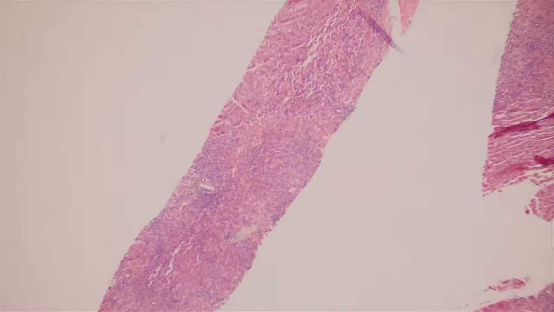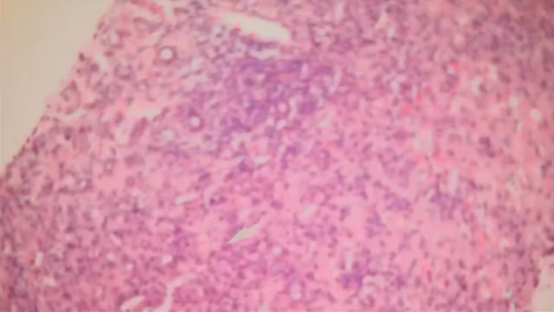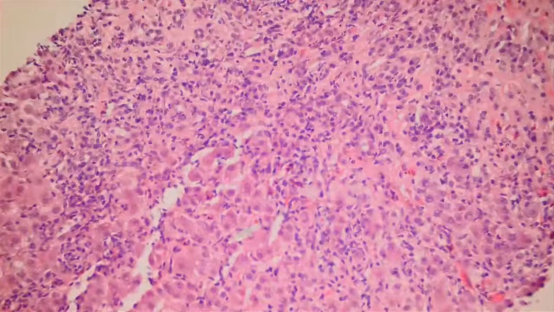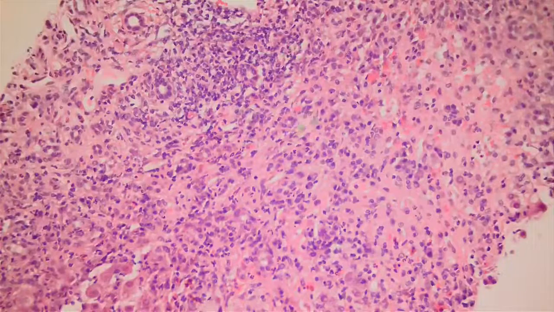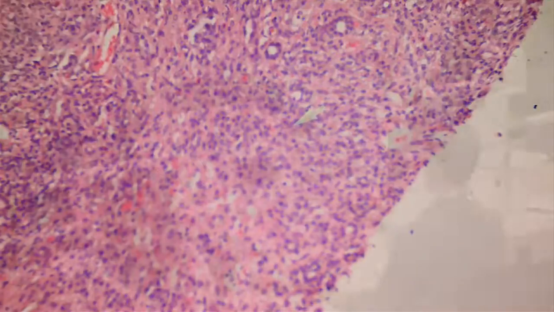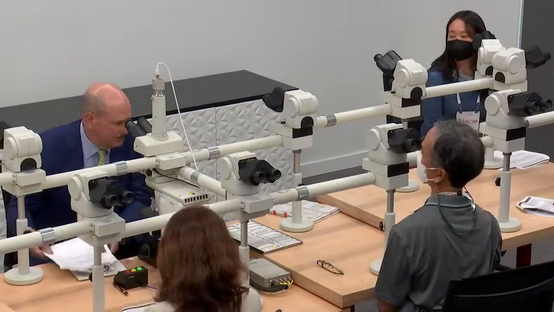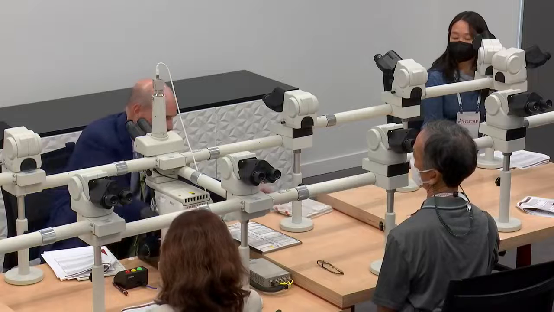But when it looks like this, there's nothing else in the differential. We have marked interface activity, grade 3 activity, big clusters of plasma cells, everything we need for the diagnosis in this case. So an obvious autoimmune hepatitis, and we just need to assign a grade and stage.